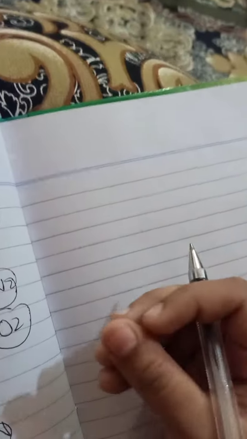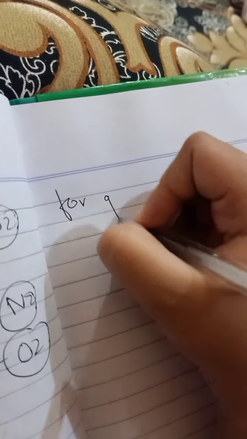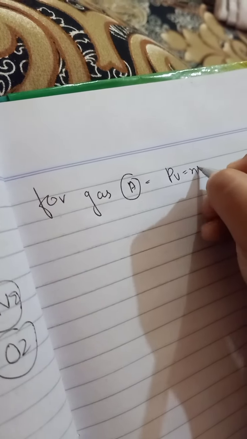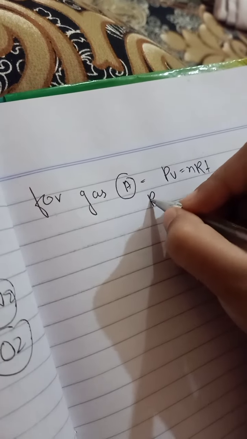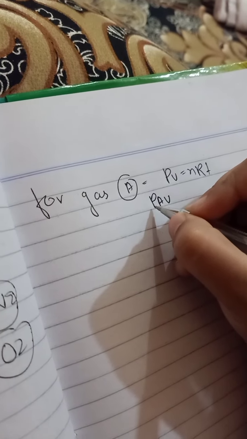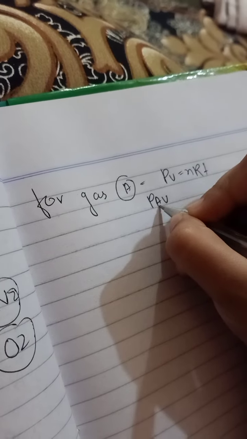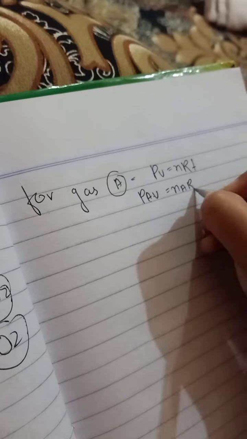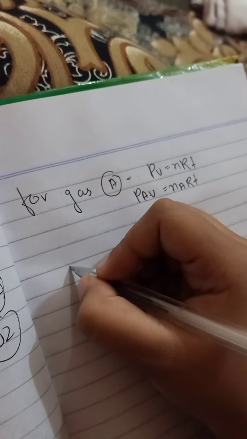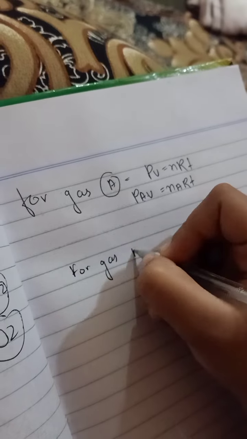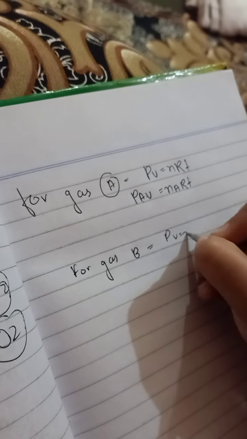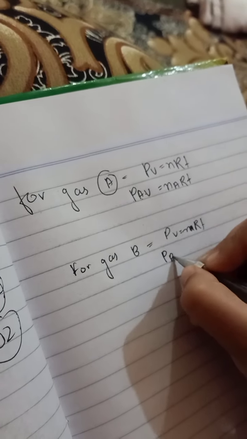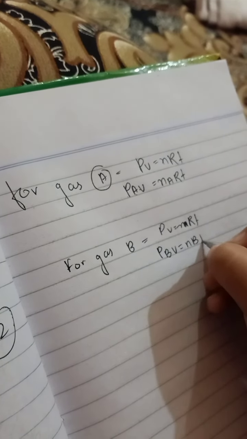For example, we have gas A, and we write PA V = nA RT, where PA is the partial pressure of gas A, V is the volume, nA is the number of moles of A. If we have gas number 2, B, PV = nRT is the ideal gas equation, so PB V = nB RT.